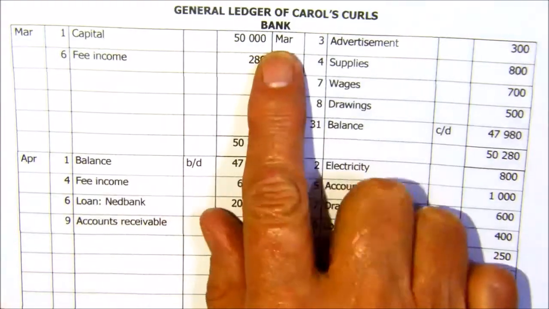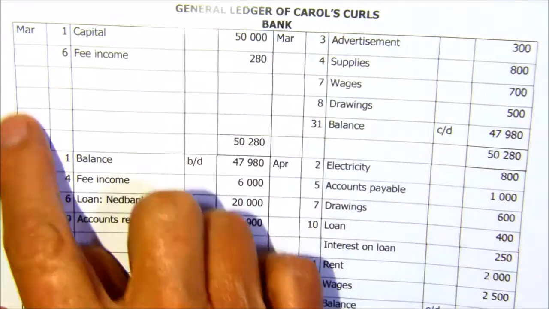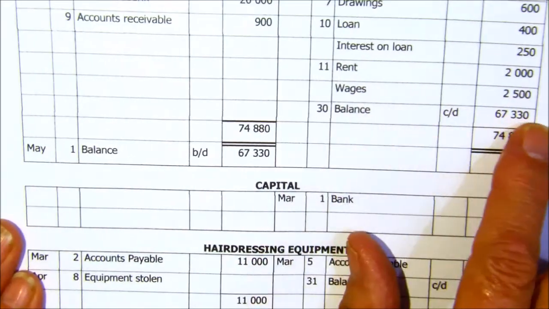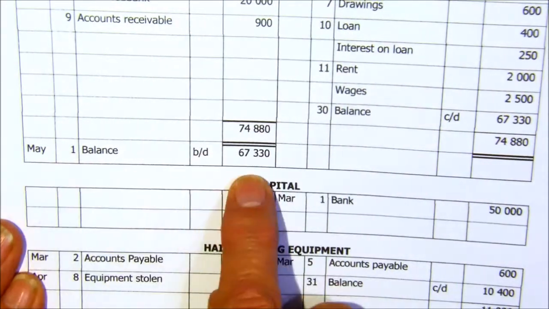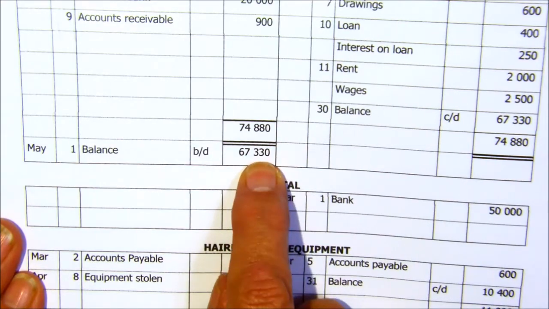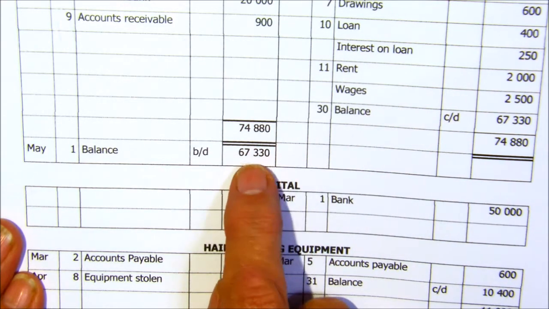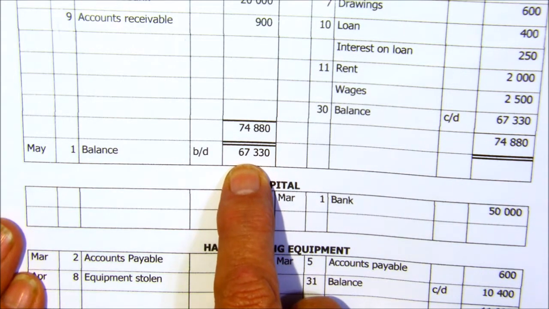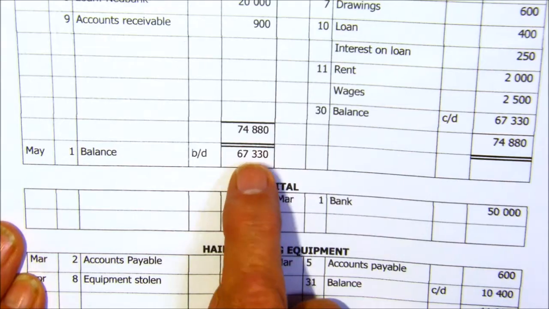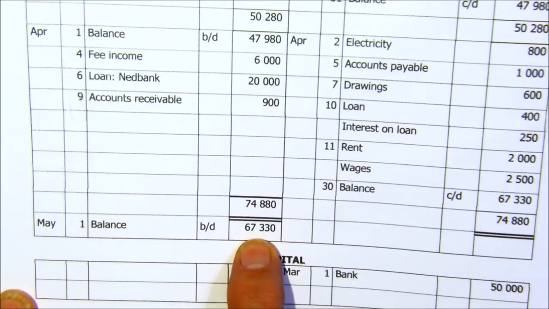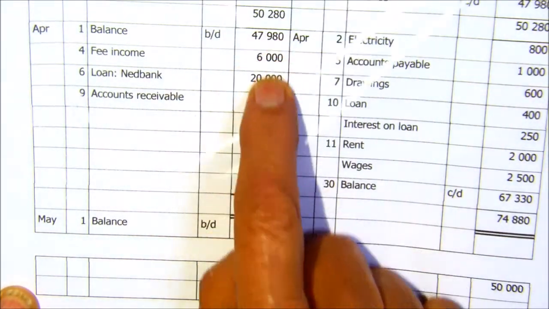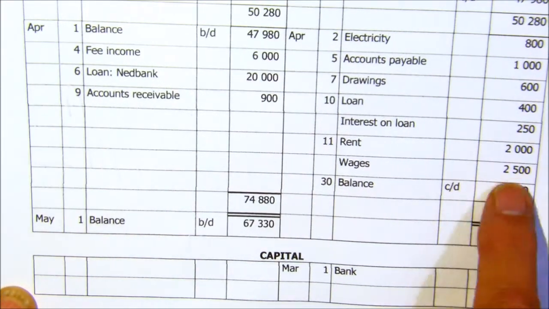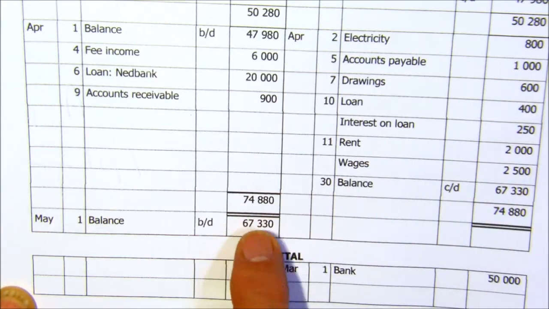So if we take task 7, the first account you had is your bank, and you had March and April's entries. By the end of April we balanced the account and we brought down an amount of 67,330 for May. So that's what you're starting May off with. But that is the same figure as at the end of April, the amount of money you had in the bank. The reason I know I had it in the bank is because the receipt side, the debit side, was more than what I had paid out. So although this balance carried down is written on the credit side, it's brought down here.